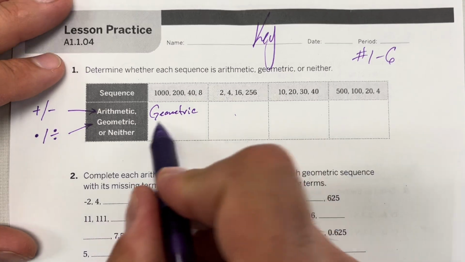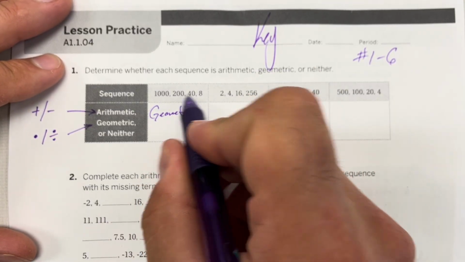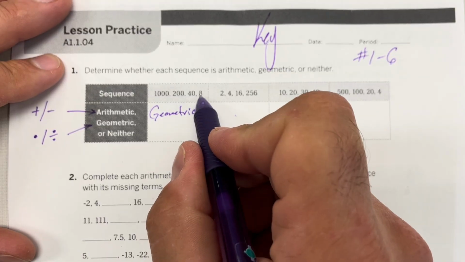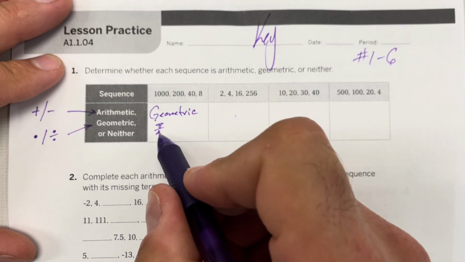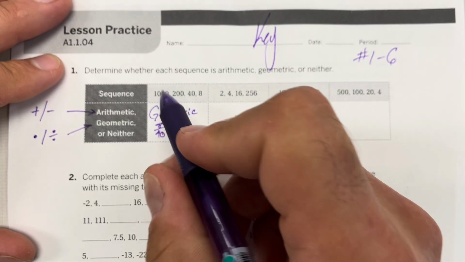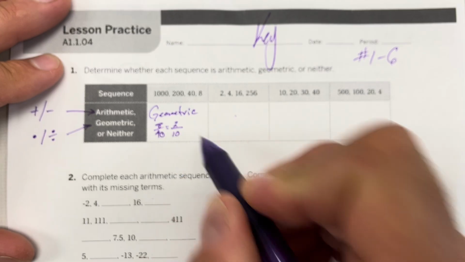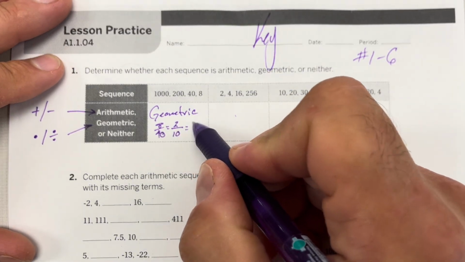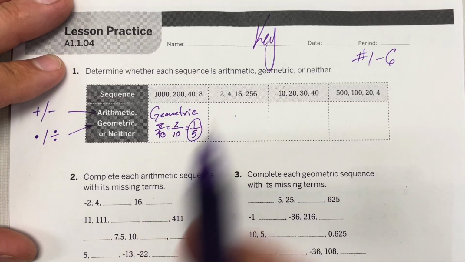As a teacher, I just want you to know this is all you had to say. But I do want to take the time to find out, well, what is the constant ratio? Let me take these two numbers, 8 over 40, and just reduce them. 8 and 40 are both divisible by 4 twice, and 10. And that reduces down to 1/5. So that is our constant ratio, that 200 is 1/5 of 1,000.